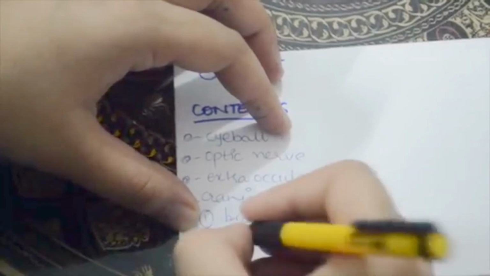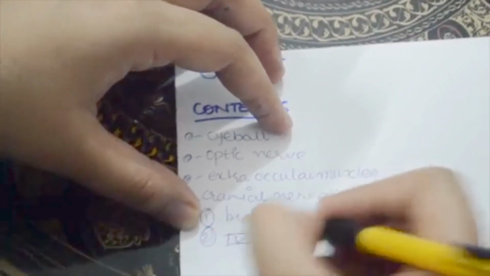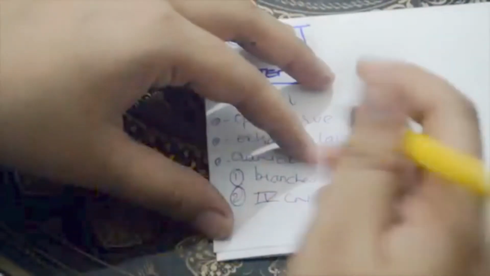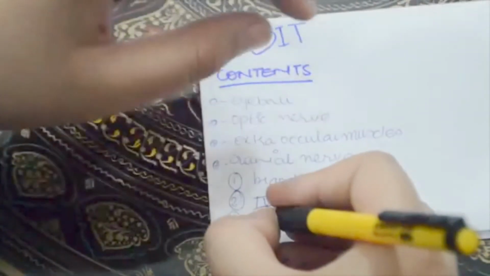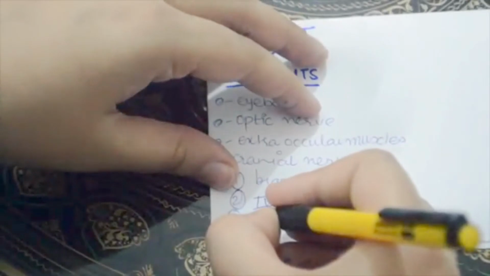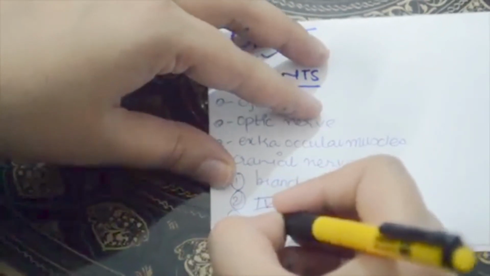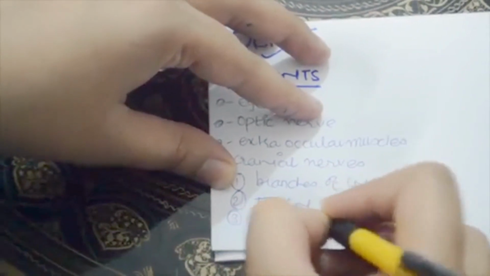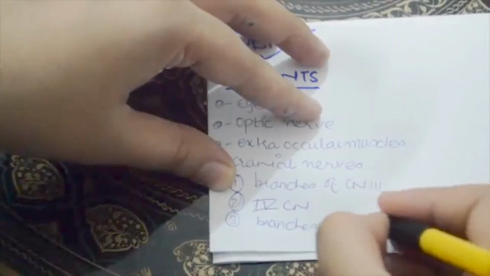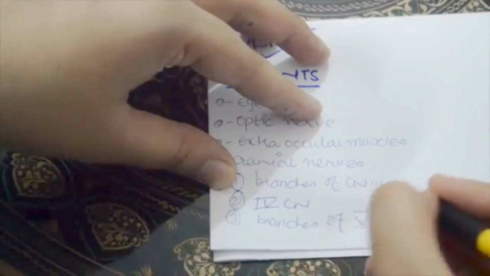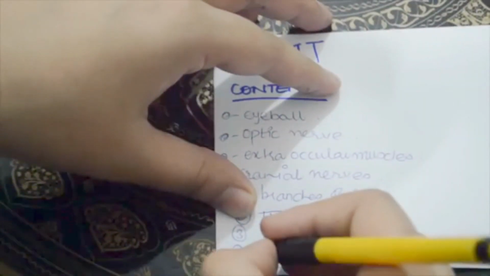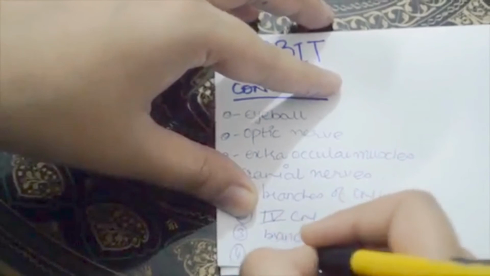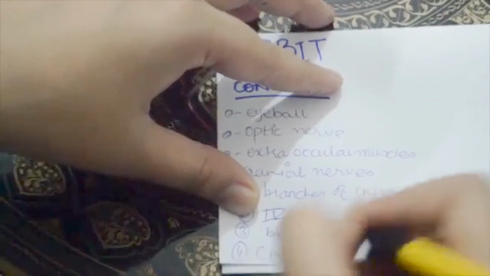Fourth cranial nerve itself, which is the trochlear nerve. Branches of the ophthalmic division of the trigeminal nerve. And the sixth cranial nerve, which is the abducent nerve.